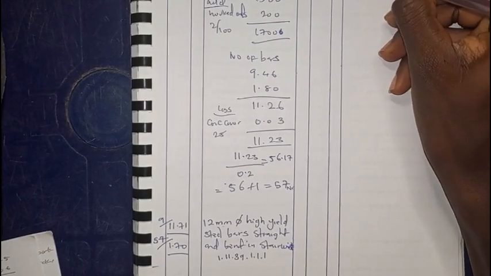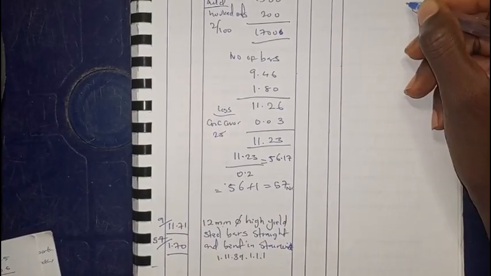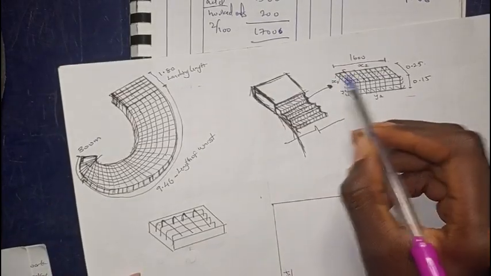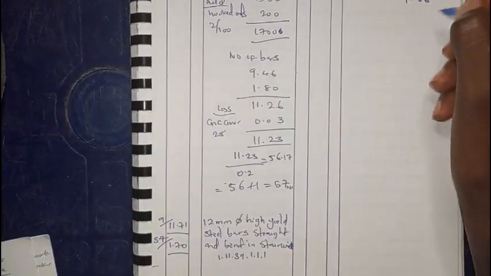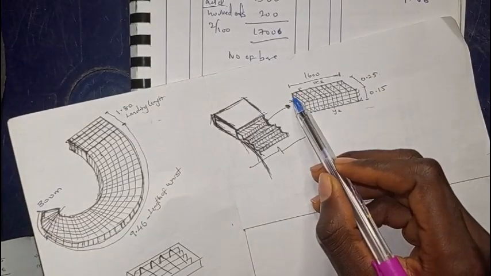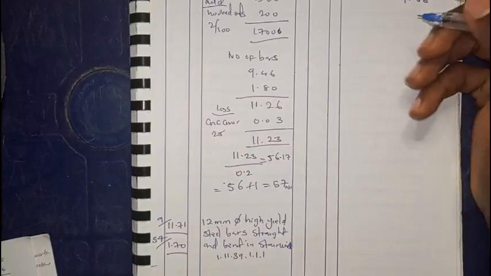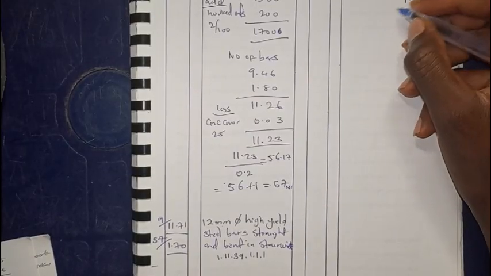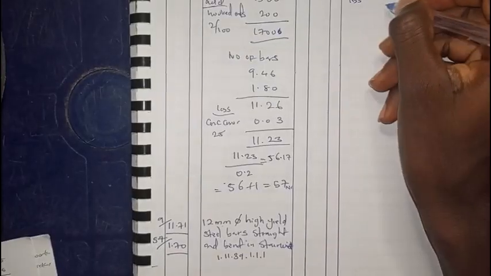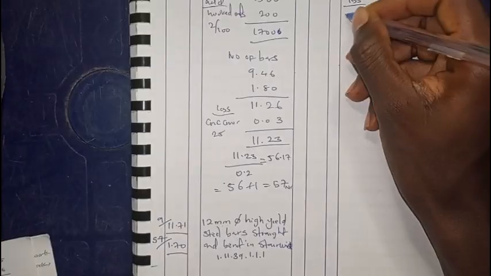So starting with x2, for the thread, x2 will be 1.60, which is the length here. So we want to get the length of one of these bars with its extensions and everything, with hook end. So less concrete cover, because the 1.6 is the concrete size, so we have to less concrete cover.